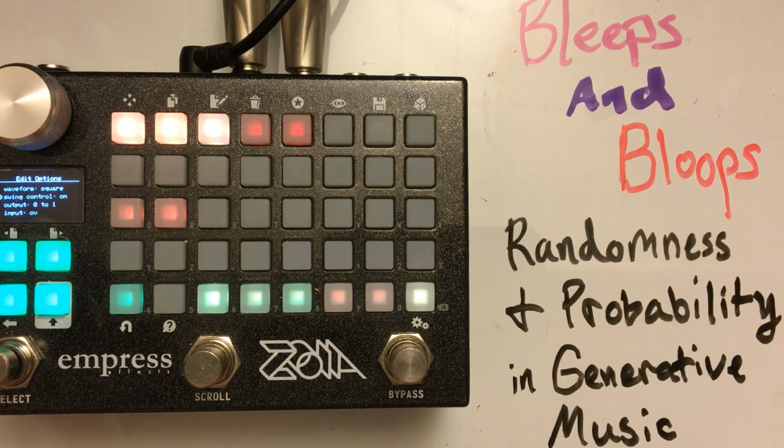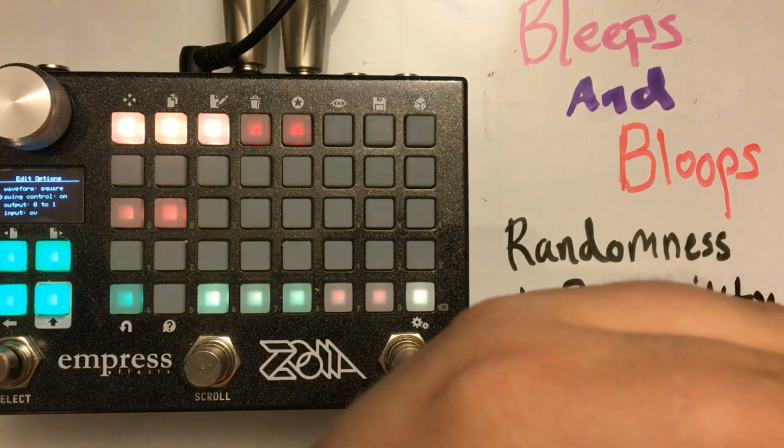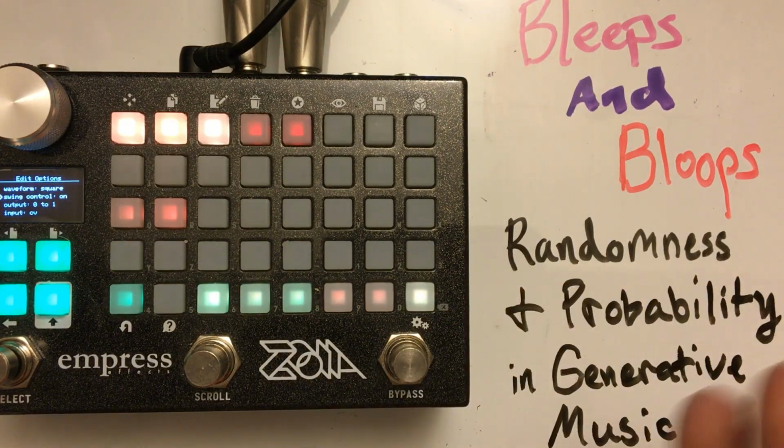I'm going to turn on the swing control, and if you've watched any of my other videos about LFOs, or if you have explored the swing control in the square wave LFO specifically, you know that the swing control acts as a duty cycle. So it controls how much of the square wave is on and how much is off, and we can change the ratio, the distribution per cycle of that.